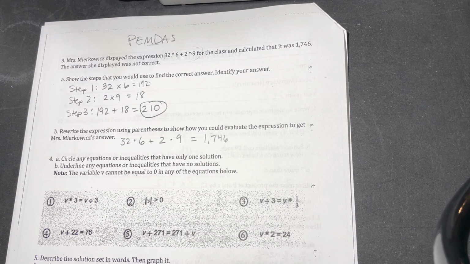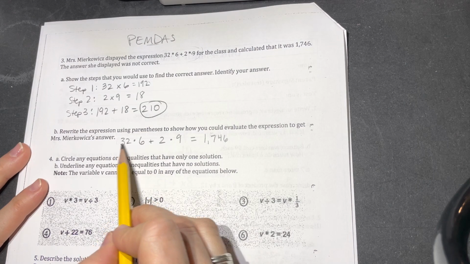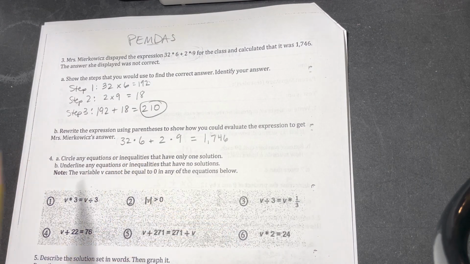Okay, so who thinks they could think about where we could put some parentheses to make this answer make sense? What do you think? The 32 and the 6. So just around here? And then the 2 and the 9. Will that change my answer? Yeah, that would be the same.